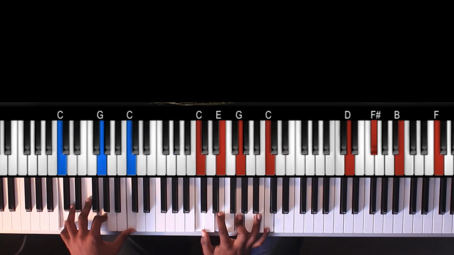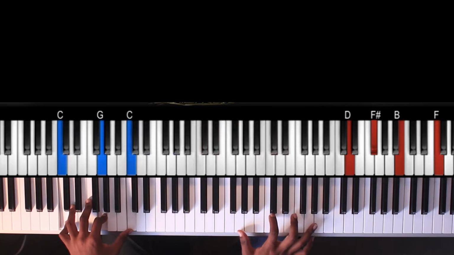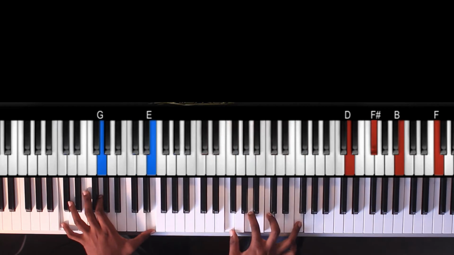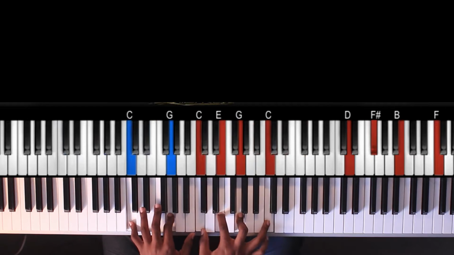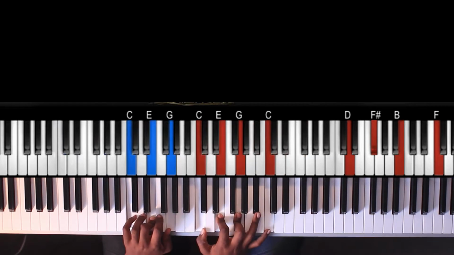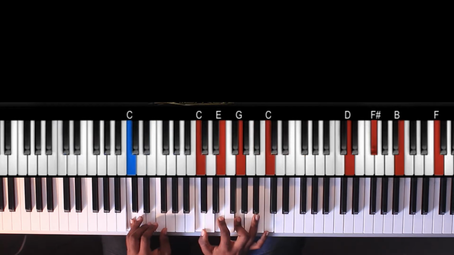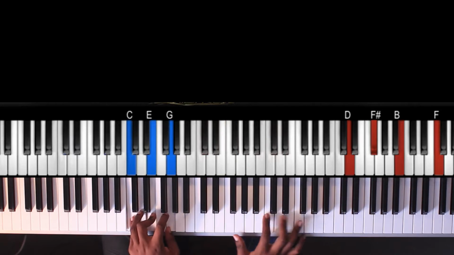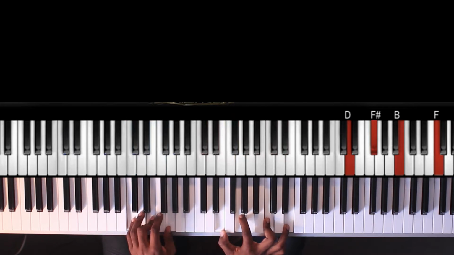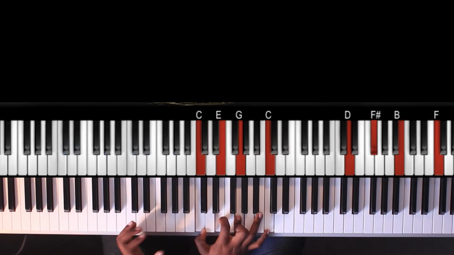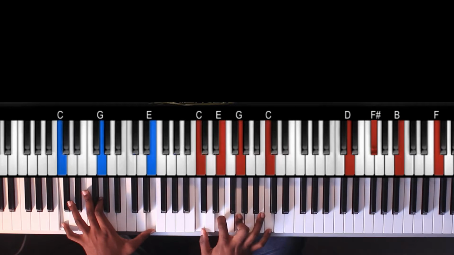So I'm pretty much playing 4-note chords in my right hand. When you're still starting out, it will be pretty hard to play it this way, but with time, you get used to it, and it sounds so much nicer and richer and much more full.